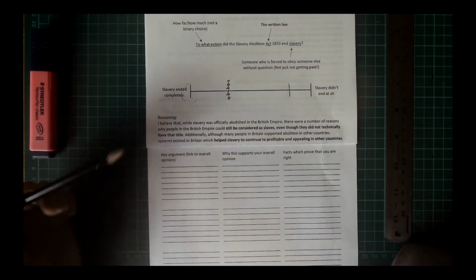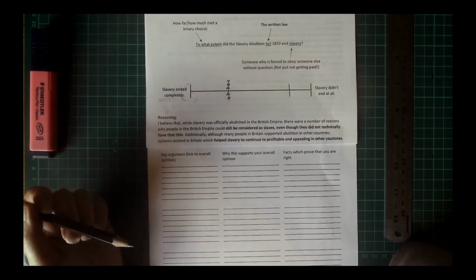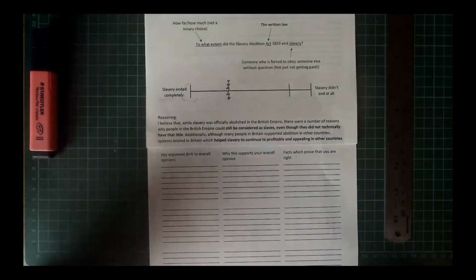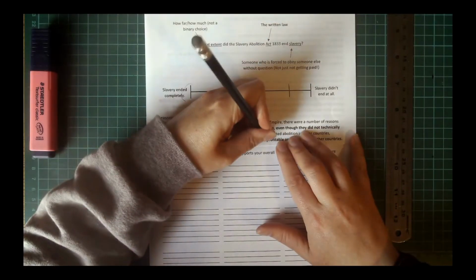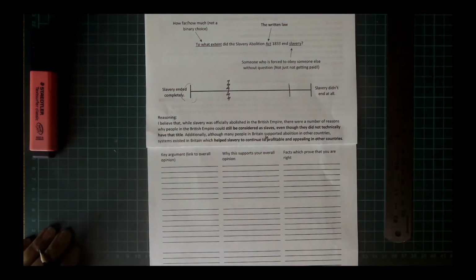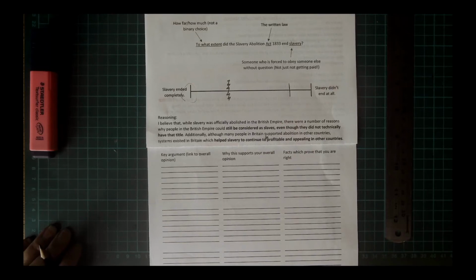I believe that while slavery was officially abolished in the British Empire, there were a number of reasons why people in the British Empire could still be considered as slaves, even though they did not technically have that title. Additionally, although many people in Britain supported abolition in other countries, systems existed in Britain which helped slavery to continue to be profitable and appealing in other countries. So I believe that really slavery didn't end that much at all.